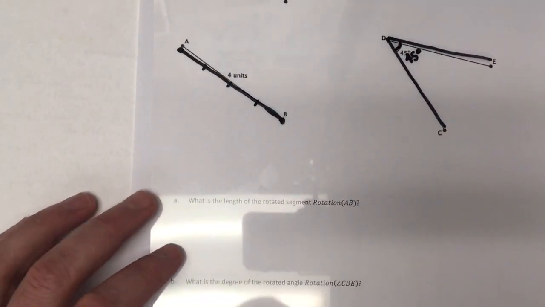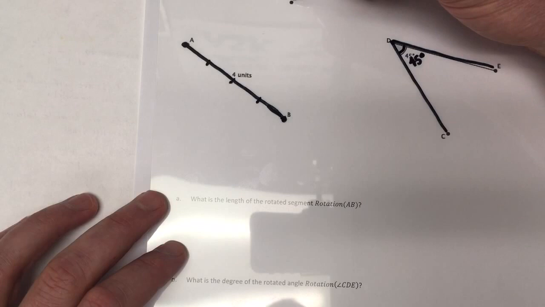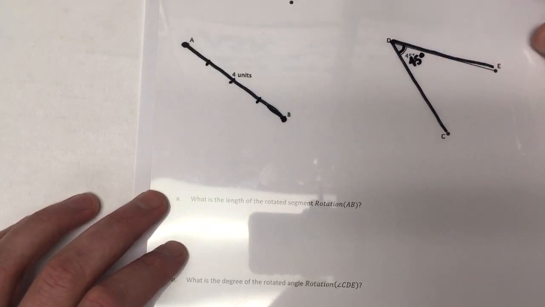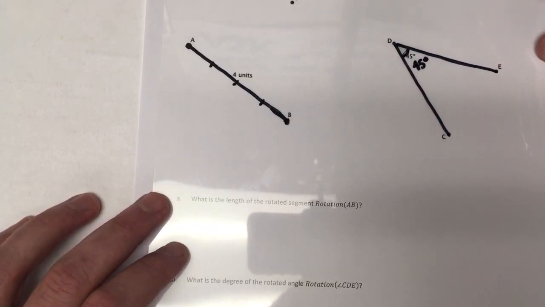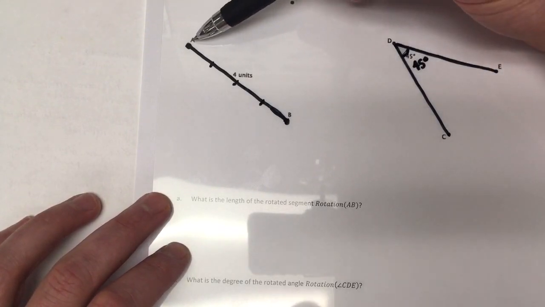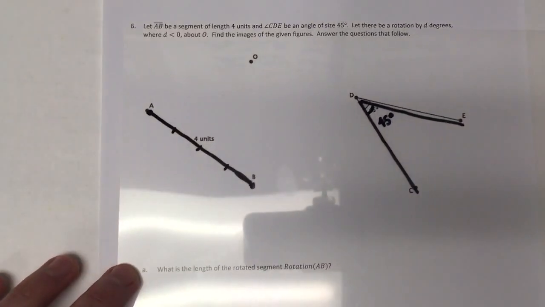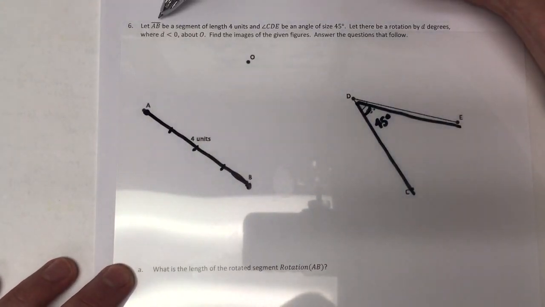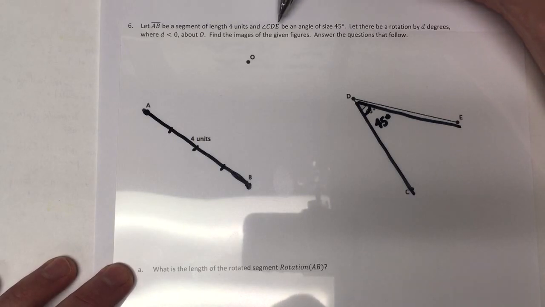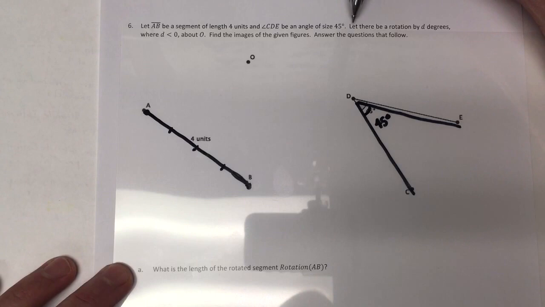So I pre-did this. Here's my point O. I have an angle of 45 degrees. I have a line segment of 4 units. Let me get the directions on here. It says, let line segment AB be a segment of length 4 units and angle CDE an angle of size 45 degrees. Let there be a rotation by D degrees where D is less than 0 about O. Find the images of the given figures, and answer the questions below.